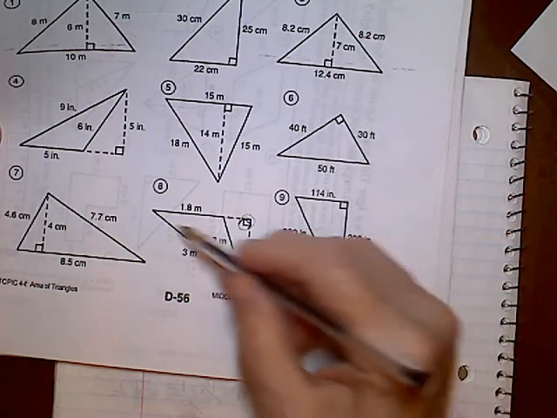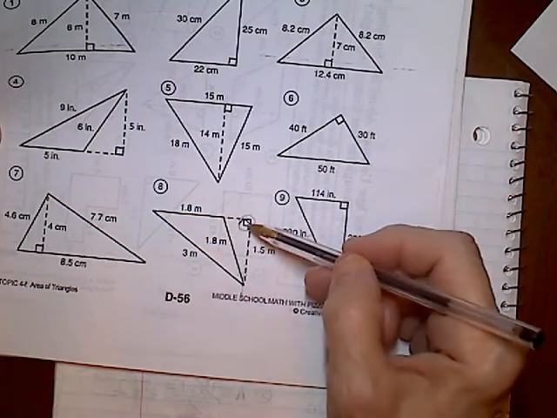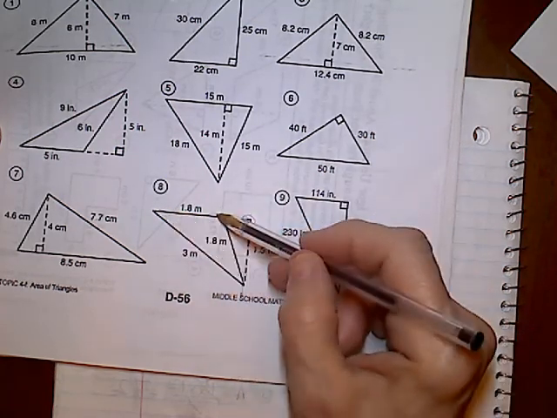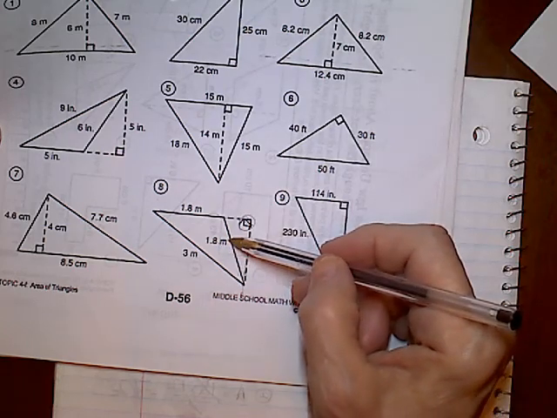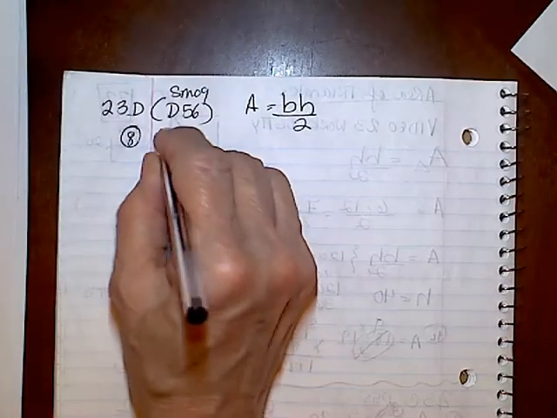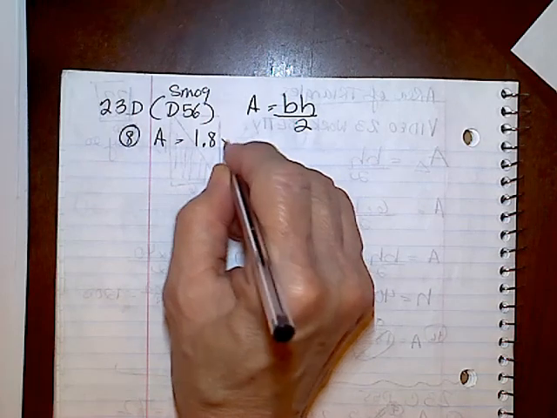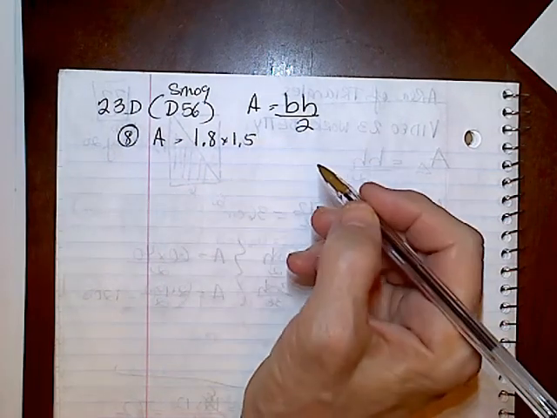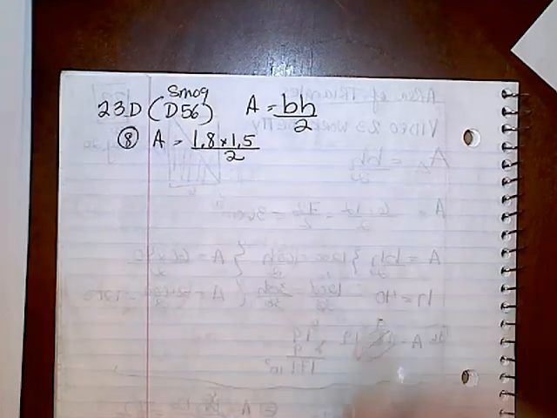So you've got to really make sure that you understand this and rewind it. Again, base, this points to them both. Base, and this is my height. This does not point to that one. So get that clear. So my base is, put A is equal to 1.8 times 1.5 divided by 2. All right.